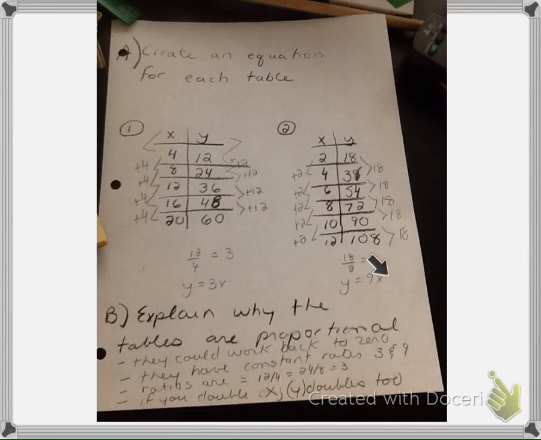Now there should be 4 reasons why each of these two tables is proportional, and so I have to write all 4 reasons down here. Number 1, they could work backwards to 0. If I subtracted 12 here, I'd get 0. If I subtracted 4 here, I'd get 0. On this table, if I did 18, take away 18, I'd get 0. If I did 2, take away 2, I'd get 0. Both tables work backwards to get 0.